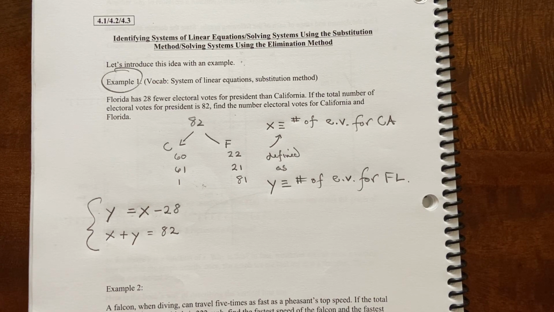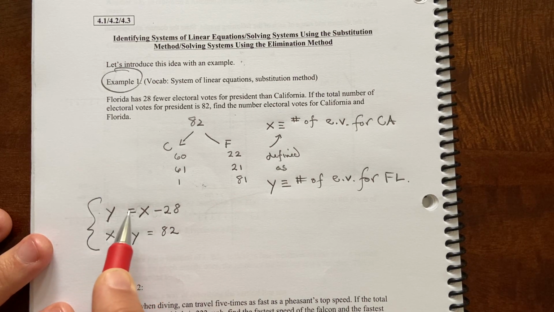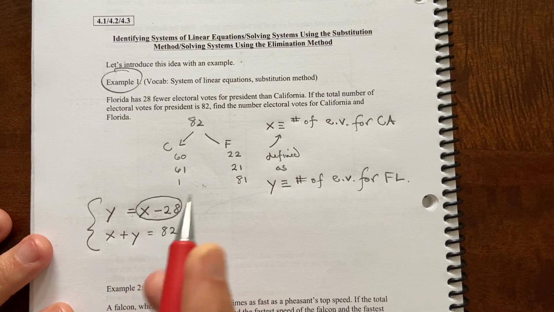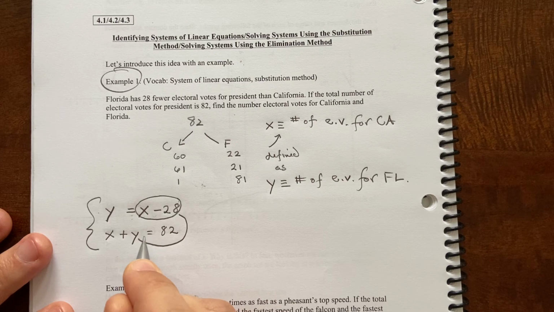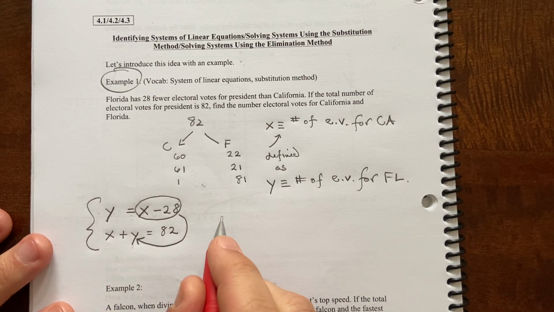The first technique we're going to use is called the substitution method. So literally, y is x minus 28 for this problem. So what I can do is plug in x minus 28 into y. Right? Because literally y is x minus 28. What I can do is replace y with x minus 28.